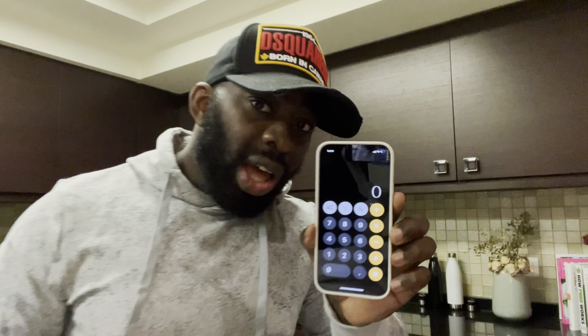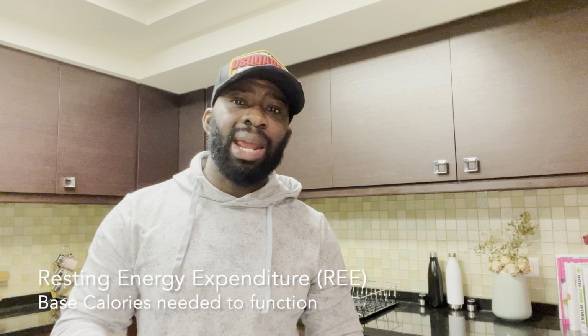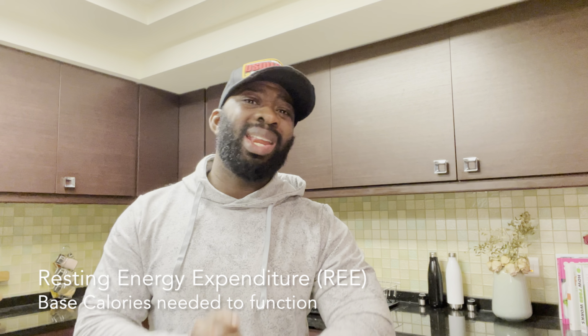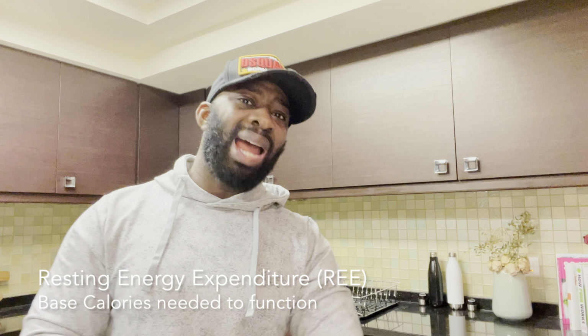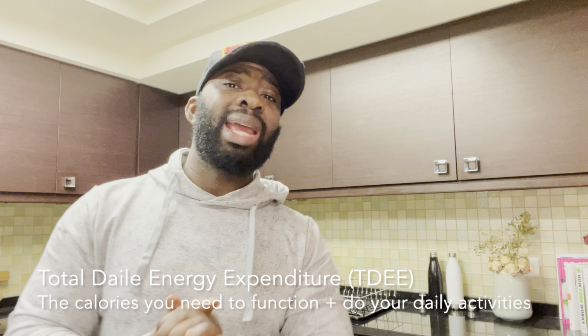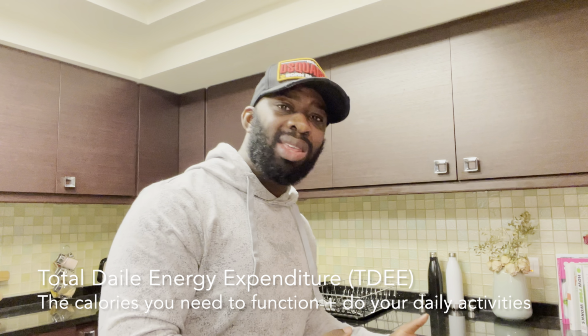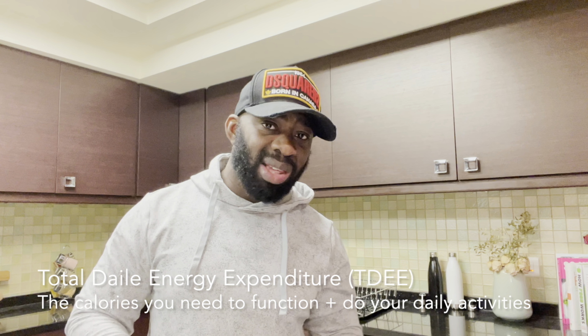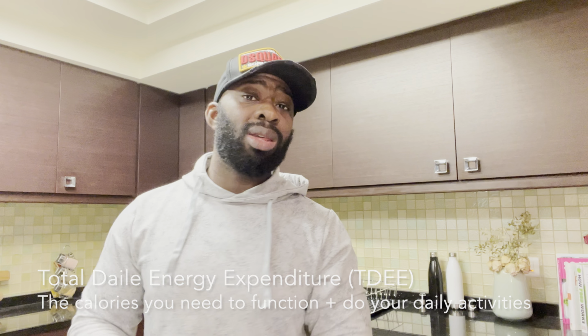Let's go. First thing we're going to calculate is your resting energy expenditure. This refers to the calories you need to function as a human being. Next, we're going to look at your total daily energy expenditure. This refers to the calories you need to do your day-to-day activities, including eating and digesting, as well as exercise if you exercise. After that, we're going to assess your goal. Are you trying to build muscle and go into a surplus, or are you trying to lose weight and go into a deficit? And then we're going to look at how to calculate your macros.